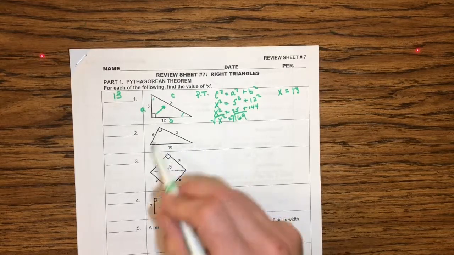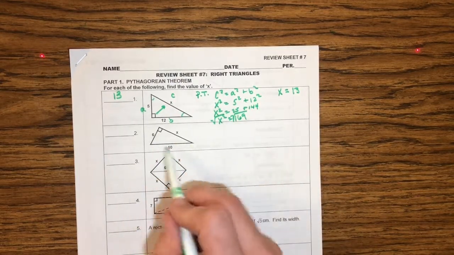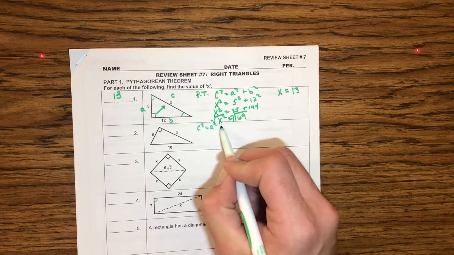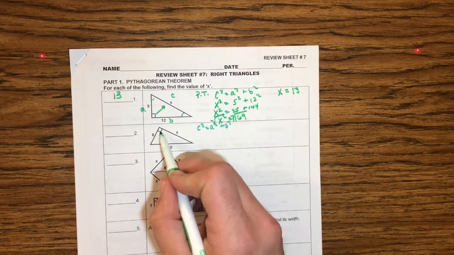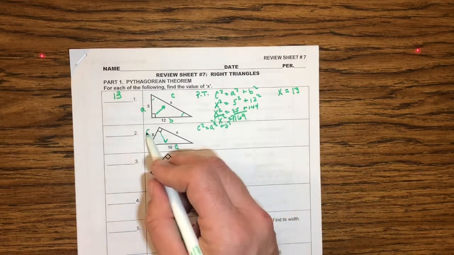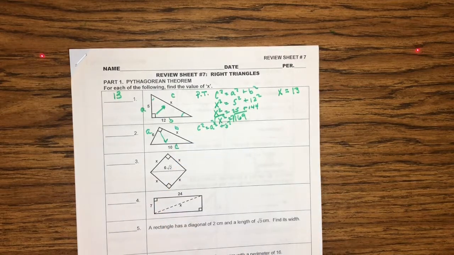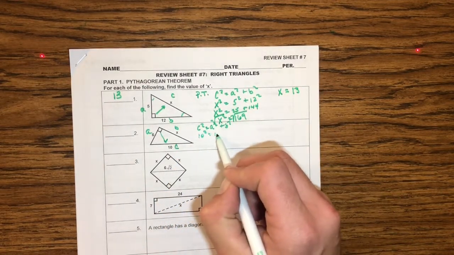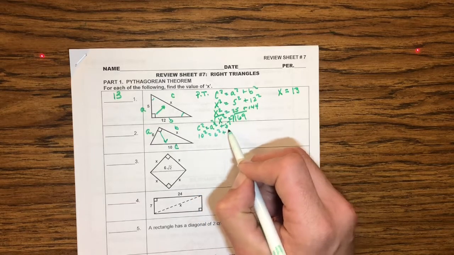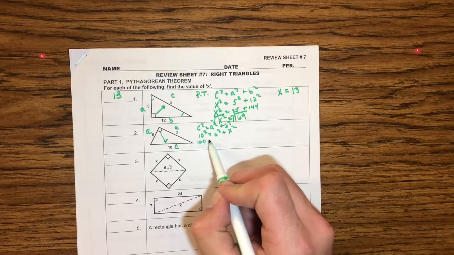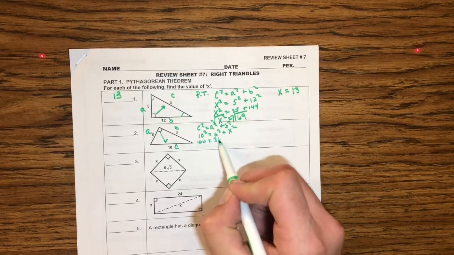On the next triangle, same thing, Pythagorean theorem. C squared equals a squared plus b squared. Opposite of the 90, that's my c, the hypotenuse. My a and b are the two other legs. 10 squared equals 6 squared plus x squared. 10 squared is 100. 6 squared is 36.